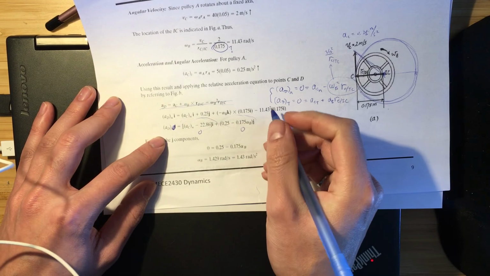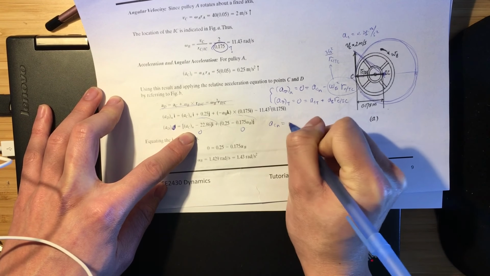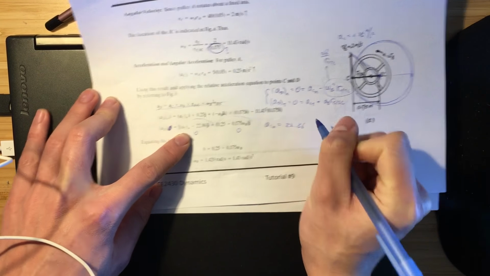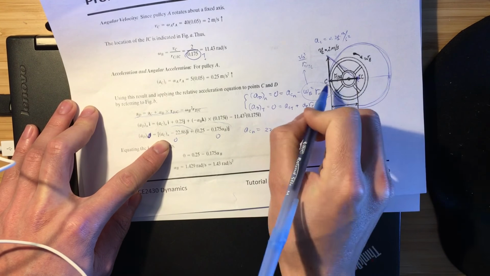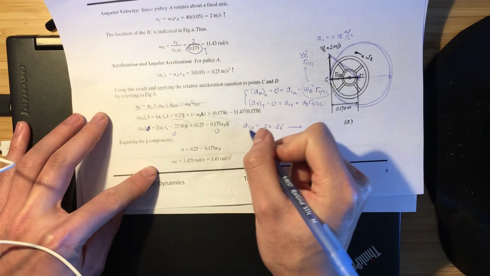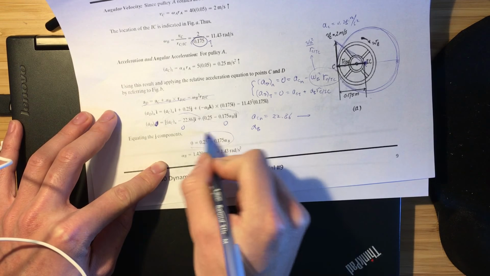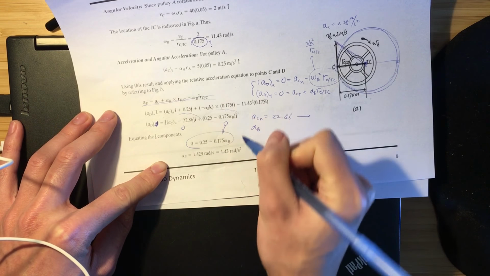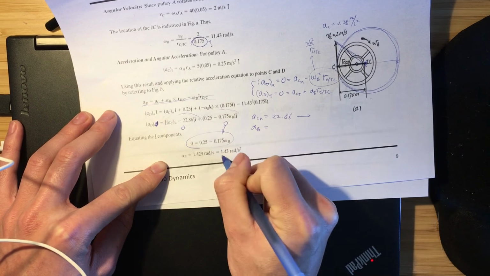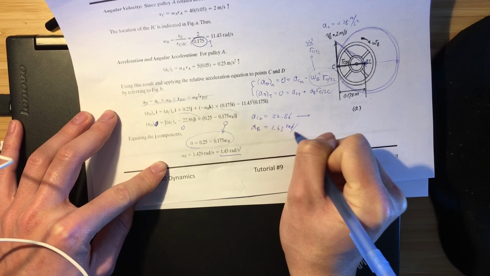Okay, so now we know that ACN is 22.86 going to the right because it points to the instantaneous center, and alpha B, by this equation, where this is 0, is equal to 1.43 rad per second square.